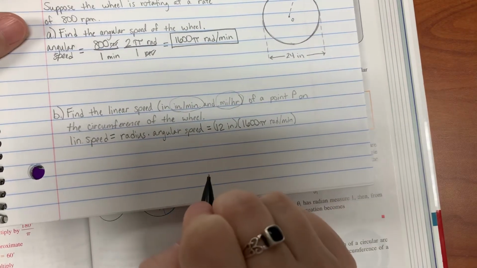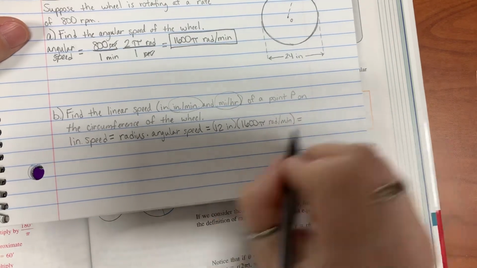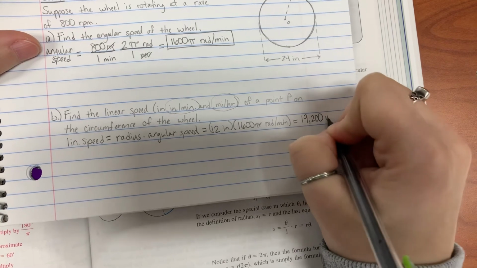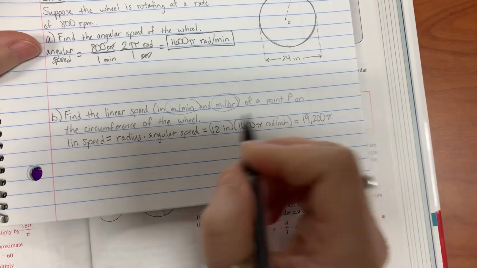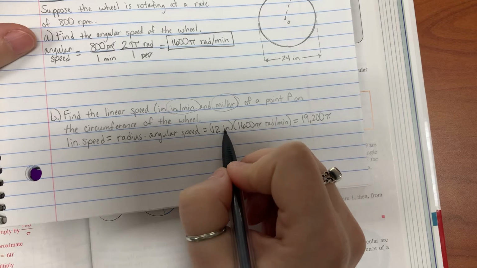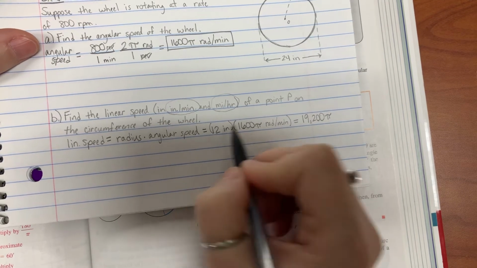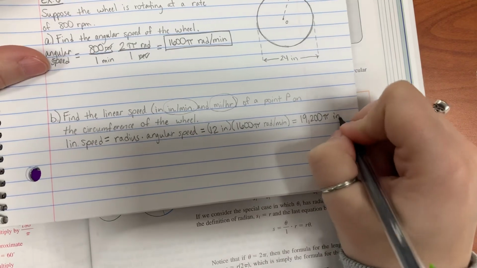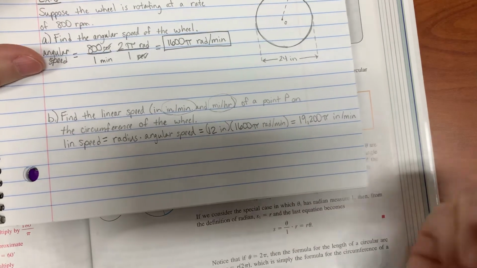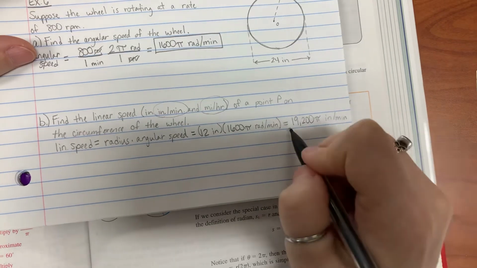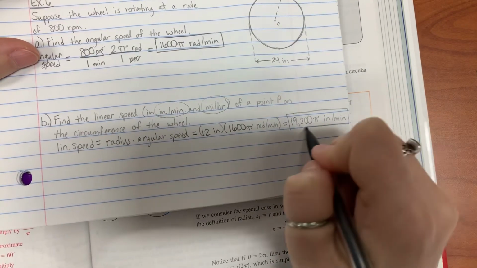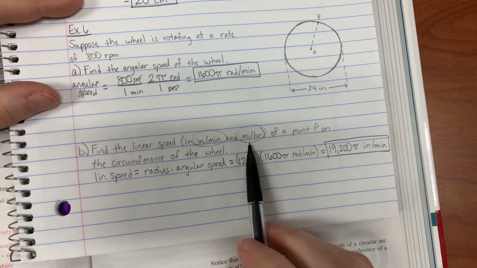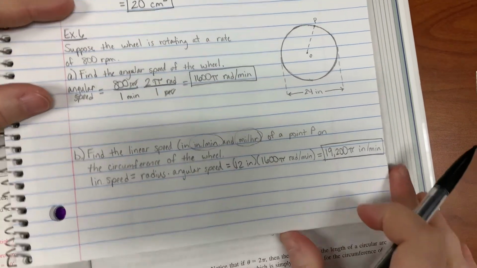So that ends up, if I multiply those, that gives me 19,200 pi. And this was 12 inches per radius, because that was my radius. And this was in radians per minute. So this ends up inches per minute, because those radians just kind of cancel out. So there's one answer already. They wanted it in inches per minute. The problem is they also wanted it in miles per hour, so I'm going to have to do some conversions.